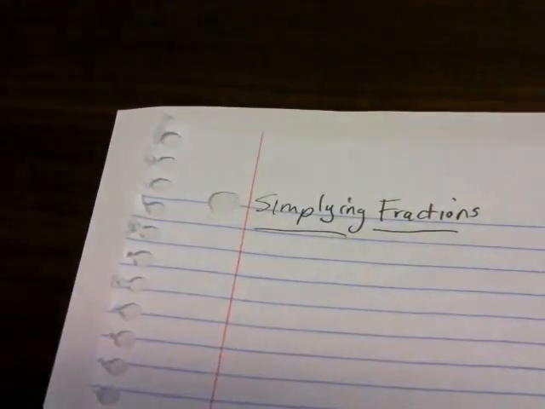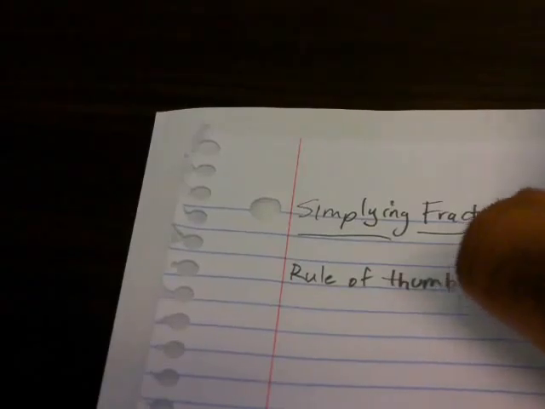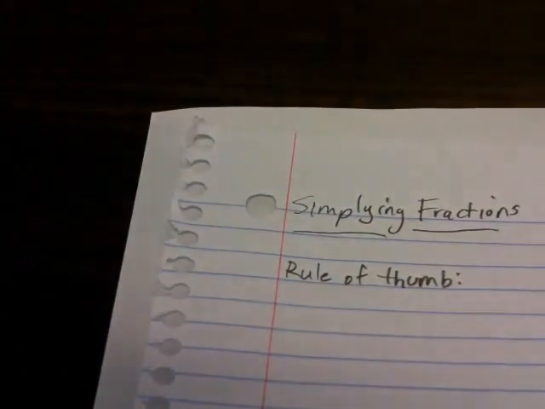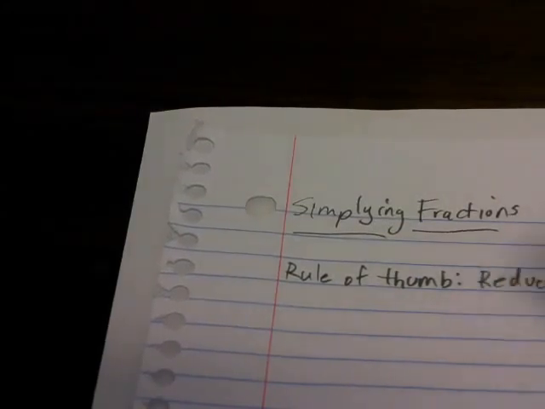Now, in simplifying fractions, there's a rule of thumb. I'm going to represent the rule of thumb in simplifying fractions, and that is to reduce the fraction.